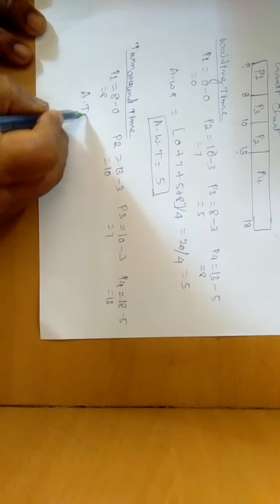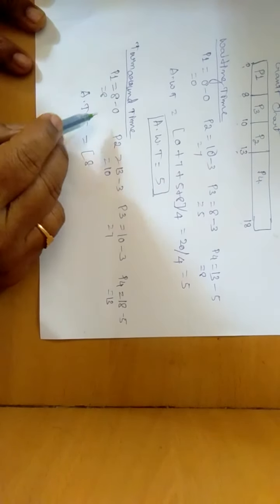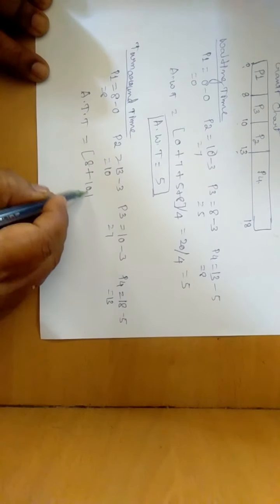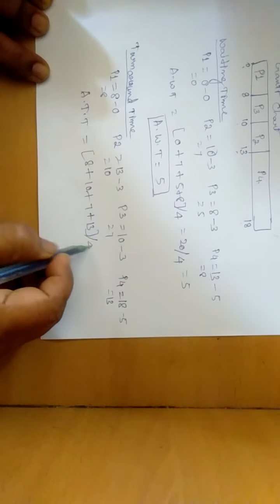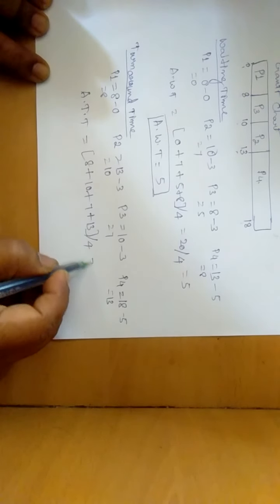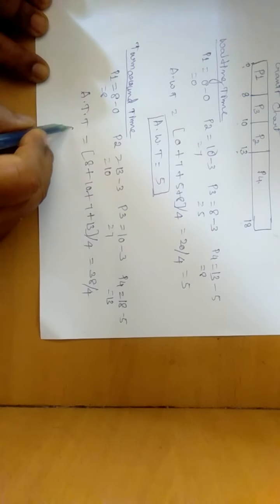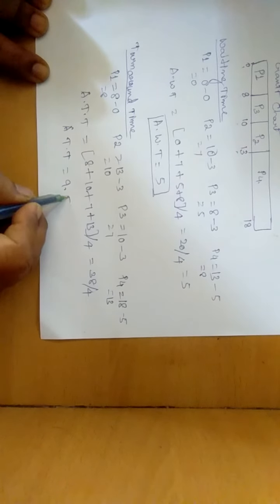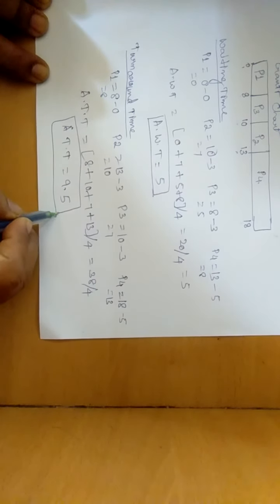So the average turnaround time will be equal to the summation of the turnaround times of the individual processes, 8 plus 10 plus 7 plus 13, whole divided by 4. Which will be equal to 38 divided by 4. So the average turnaround time will be equal to 9.5 for this problem.